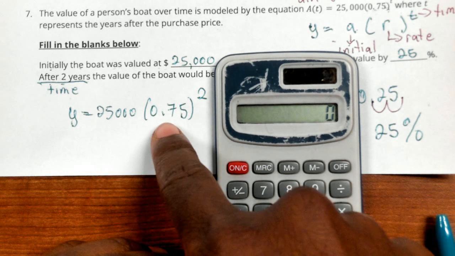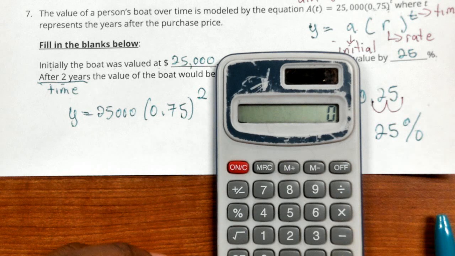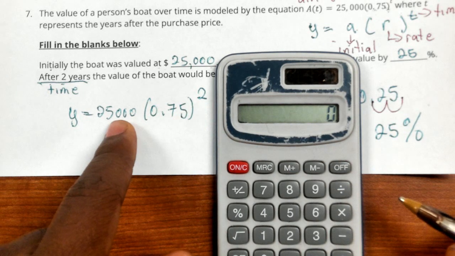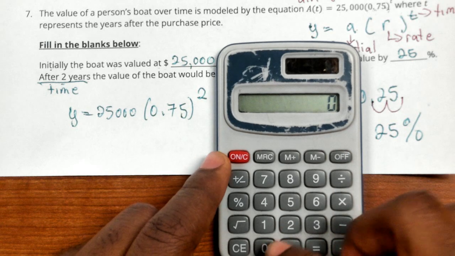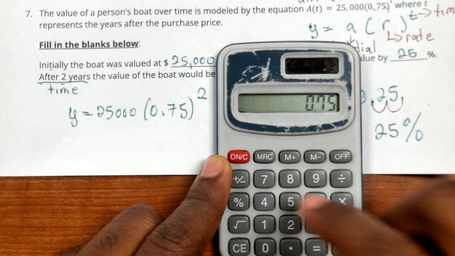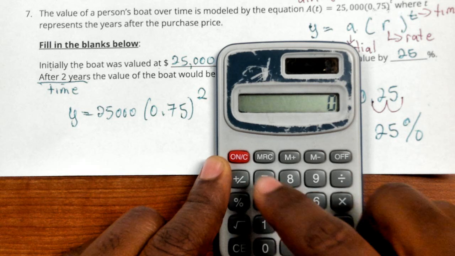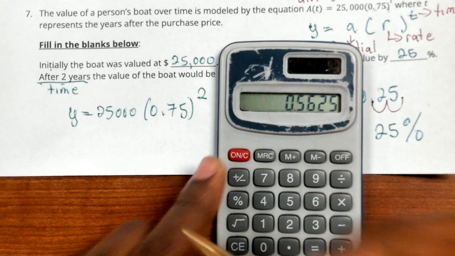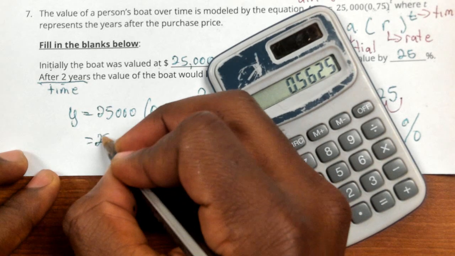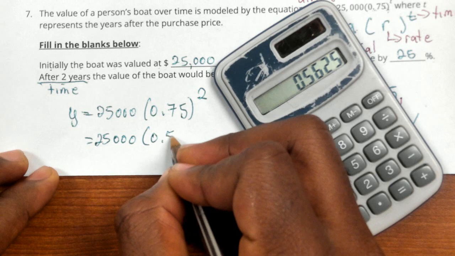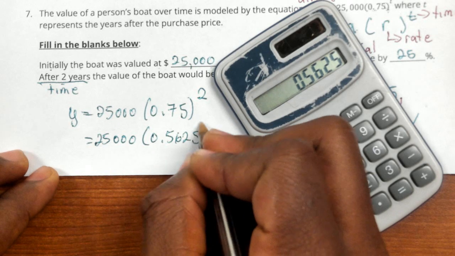I would do 0.75 squared first, because in order of PEMDAS, I have to do exponents before I multiply. 0.75 squared means you multiply it by itself, so 0.75 times 0.75 gives 0.5625.